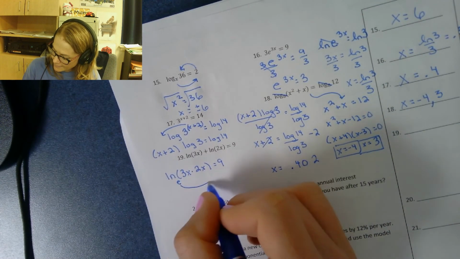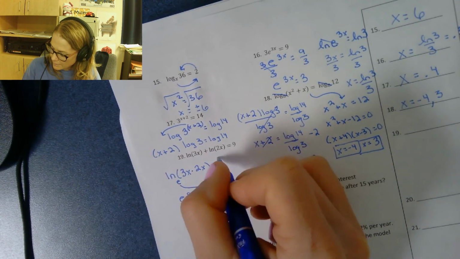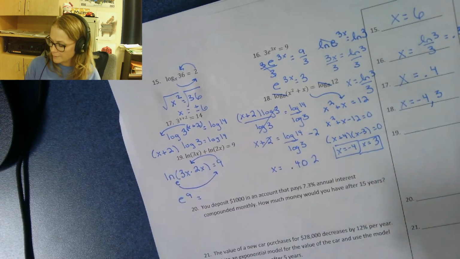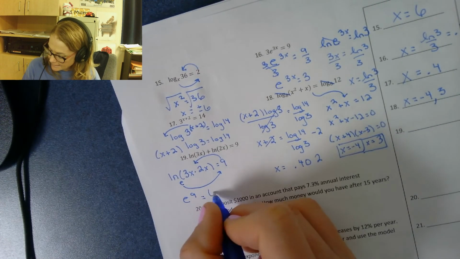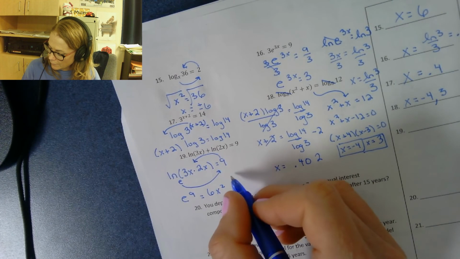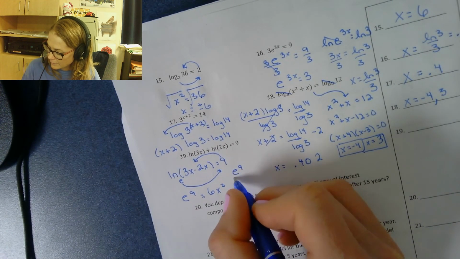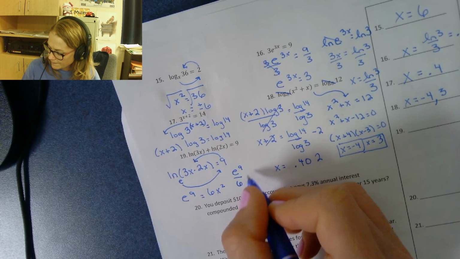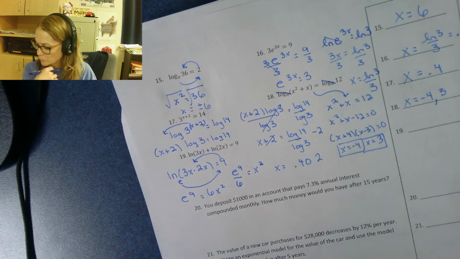We're going to say e to the 9 equals all of this here. This argument is what that's called, the component or the argument of the logarithm. And this is 6x squared. Okay, and so then divide both sides by 6. E to the 9th over 6 is x squared. And then I'm going to take the square root of that.